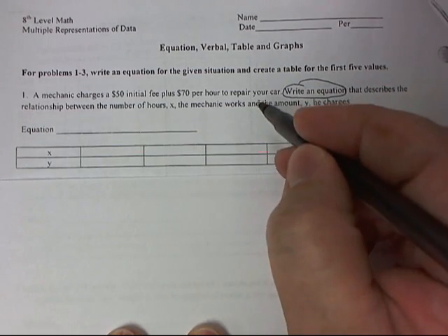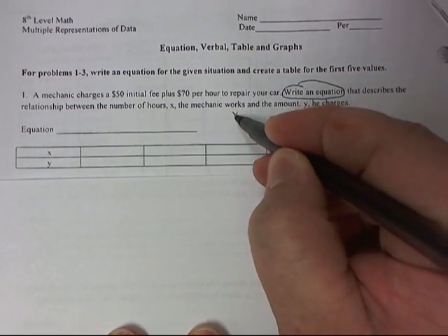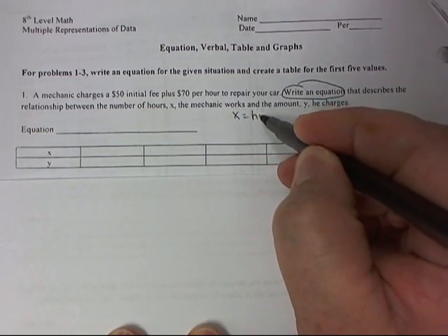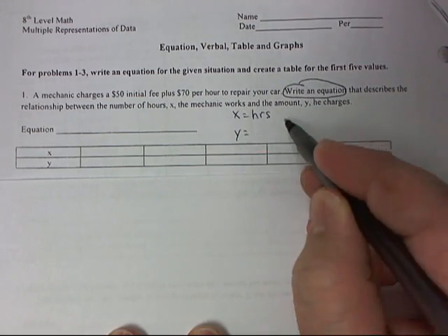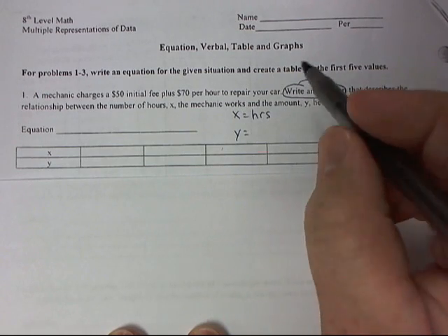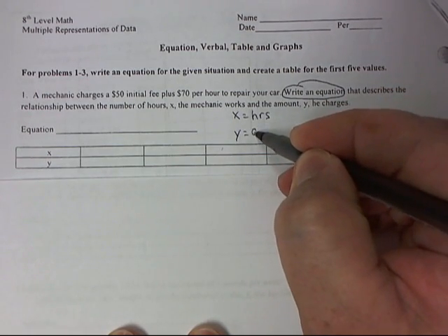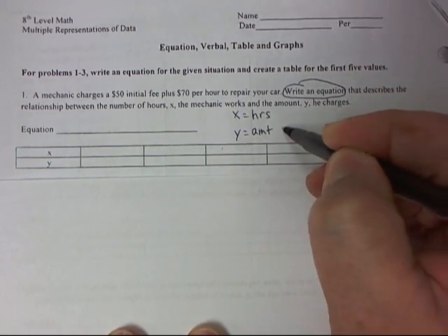So let's define the variables. X equals hours. Y equals the amount charged.